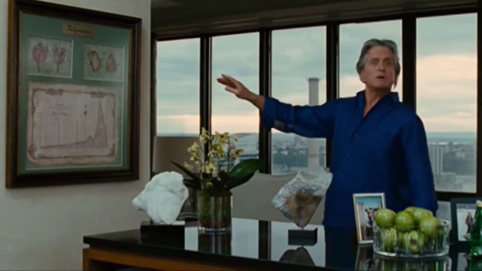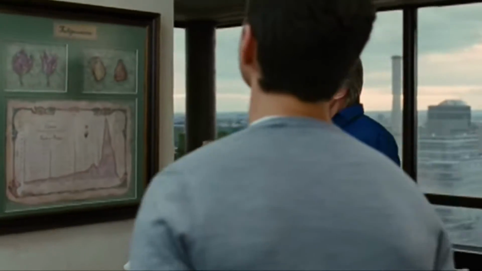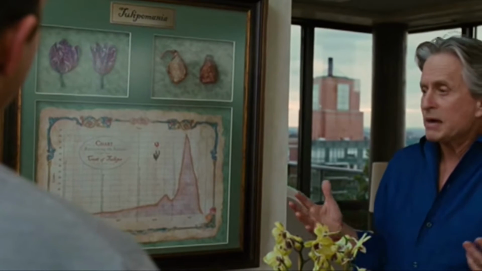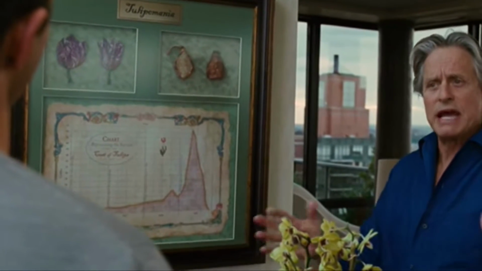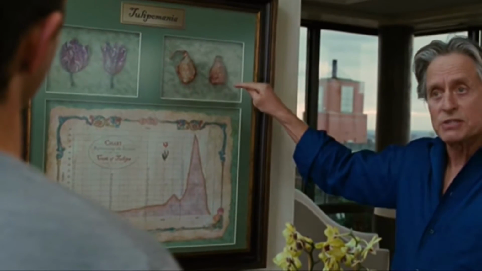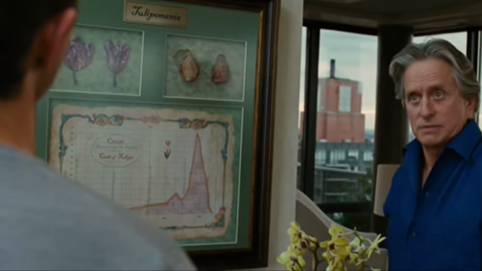This is the greatest bubble story of all time. Back in the 1600s, the Dutch, they get speculation fever to the point that you could buy a beautiful house on a canal in Amsterdam for the price of one bulb.